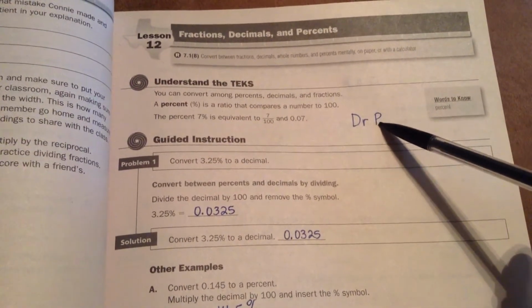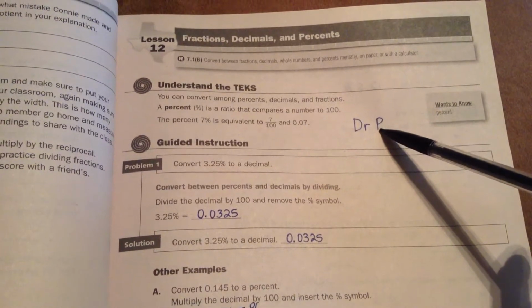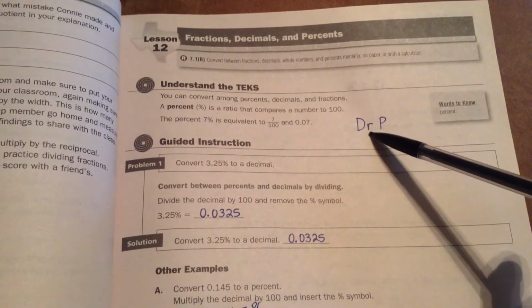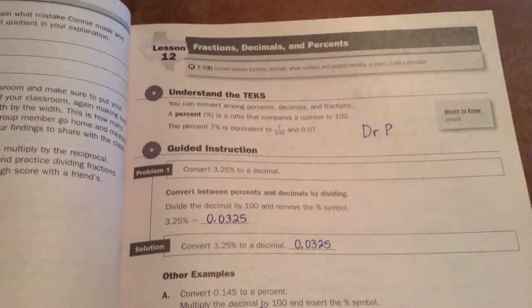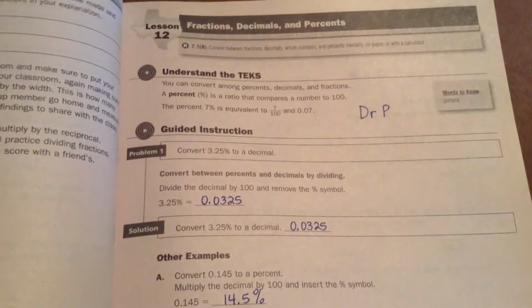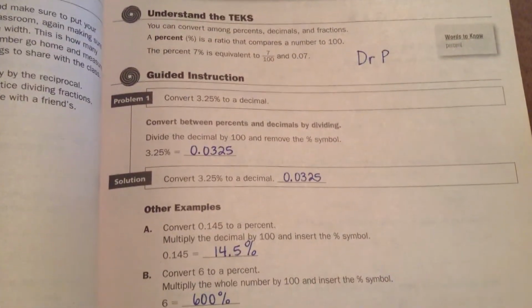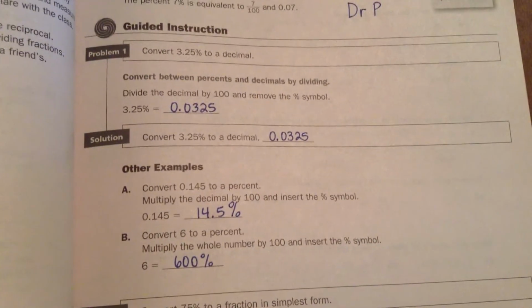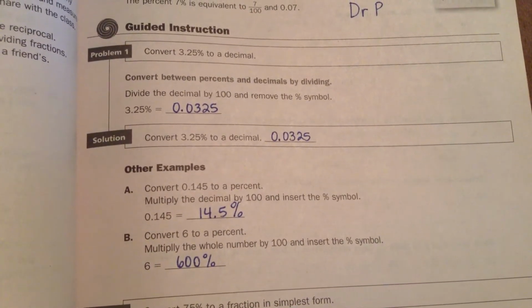If it's in percent, you're just going to move the decimal to the left, 1, 2, to go from percent to decimal. So that helps them remember which way to move the decimal if they just think of Dr. Pepper. All right, problem 1, we're going to convert 3.25% to a decimal.